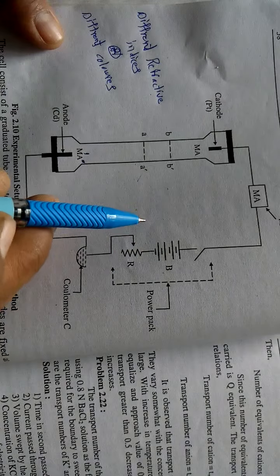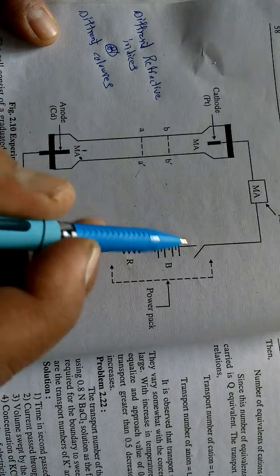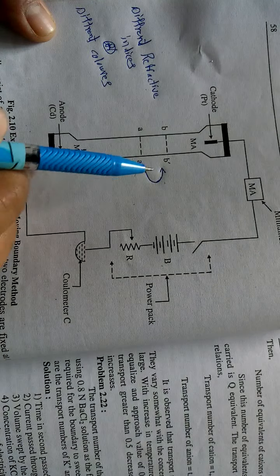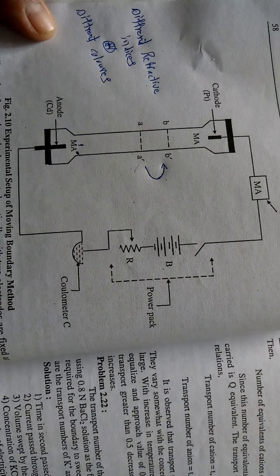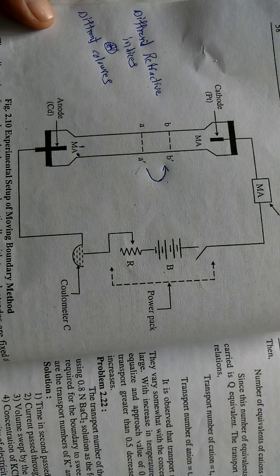That is, the boundary changes from A dash towards B dash.